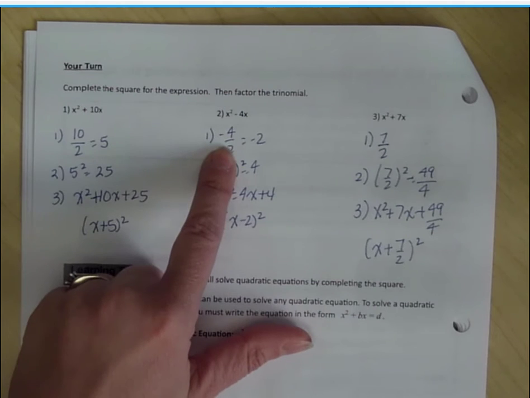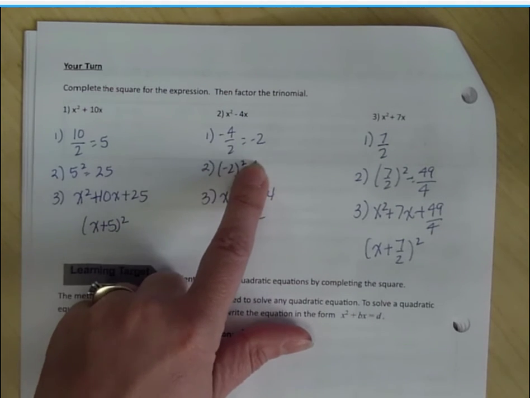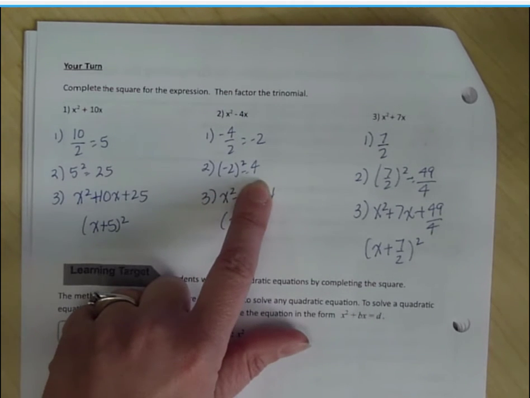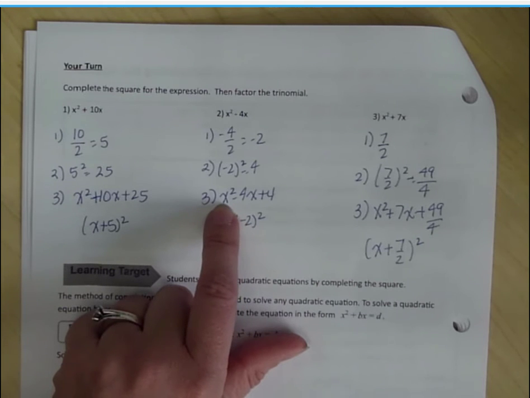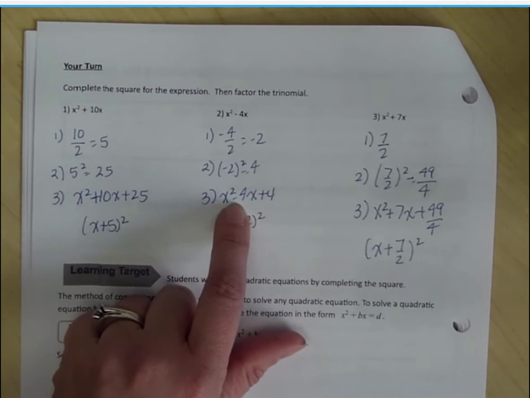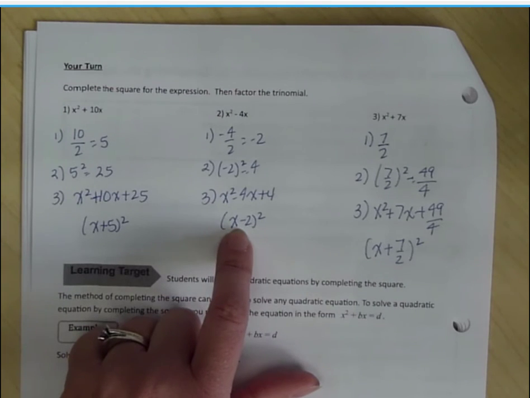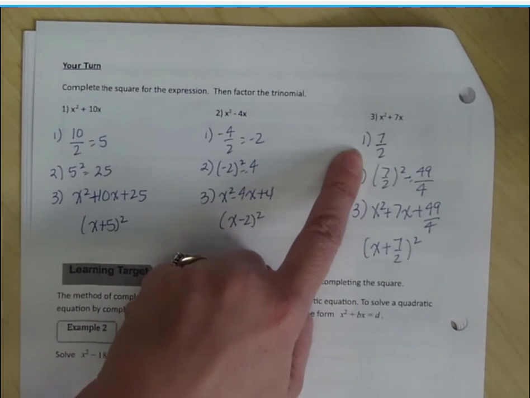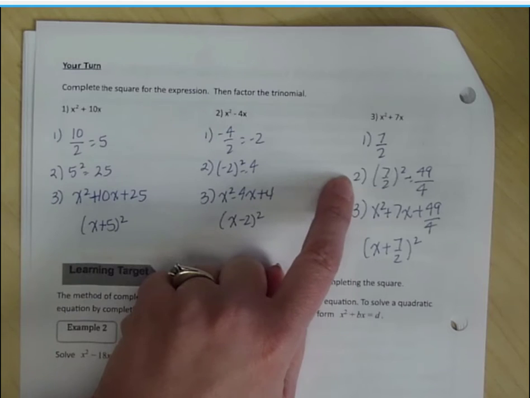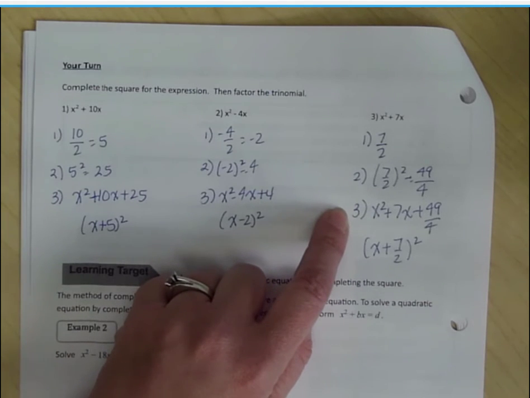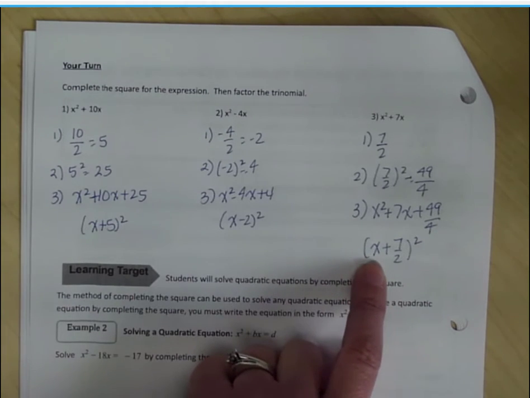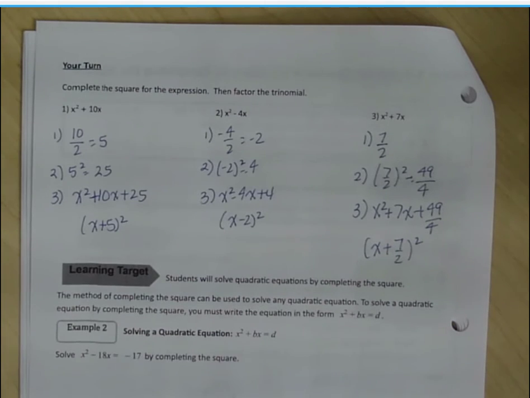For number 2, negative 4 halves equals negative 2. Negative 2 squared is 4. When I complete the expression, I end up with x squared minus 4x plus 4, and then factor that: x minus 2, squared. For number 3, I'm going to leave it as 7 halves. 7 halves squared is 49 fourths. So I end up with x squared plus 7x plus 49 fourths. When I factor that, I'll have x plus 7 halves, squared.